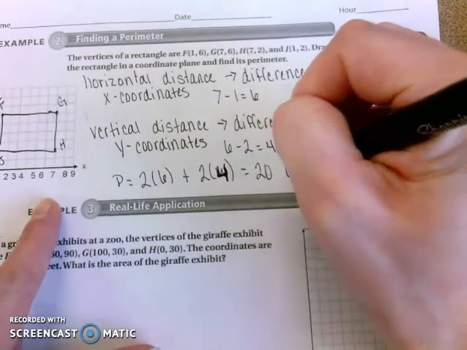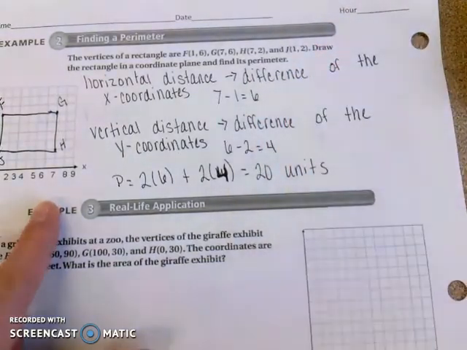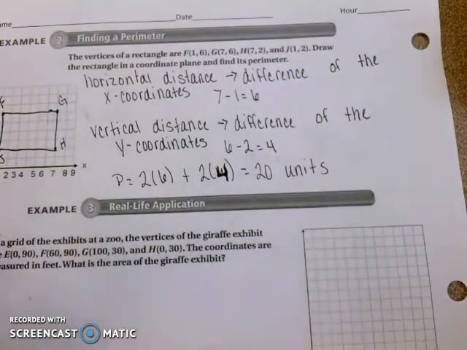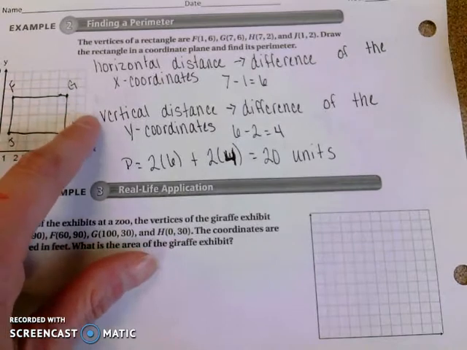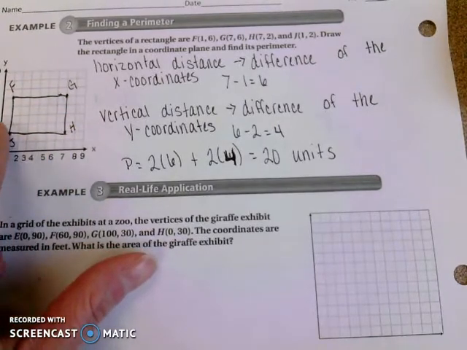Since we're talking about perimeter here, you wouldn't put units squared because it's just perimeter, so there's no need for the squared there. It's just the grid lines. So that's just my outer edge. That's saying my outer edge is 20 units.